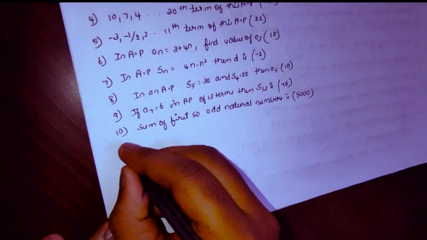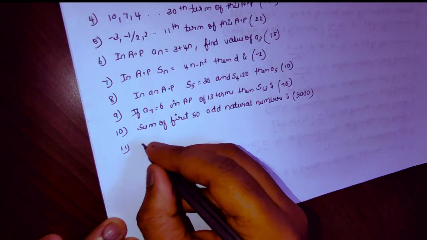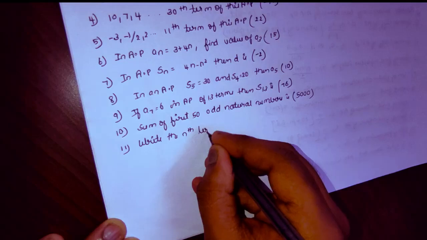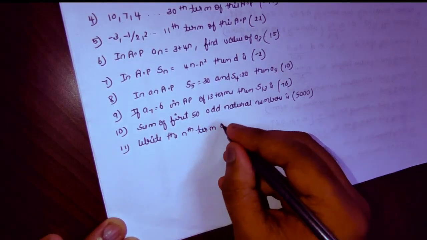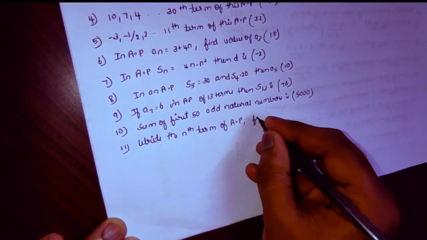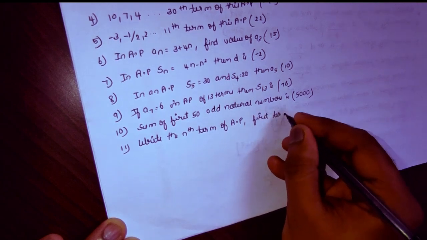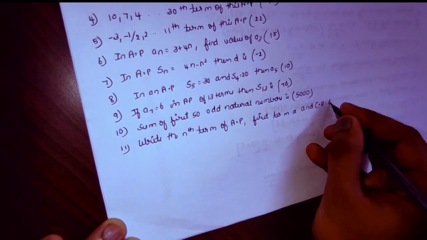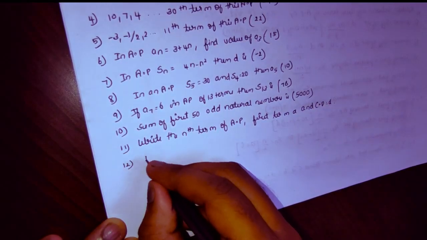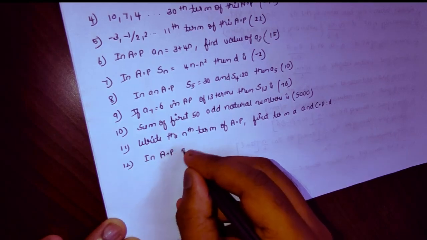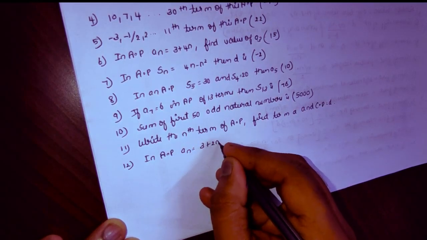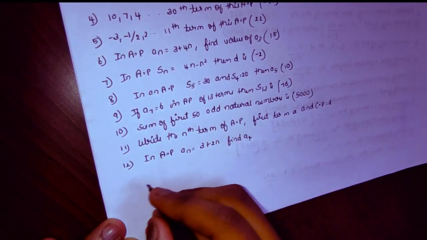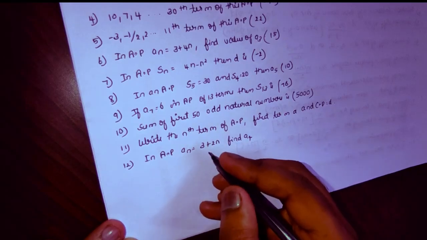Now 11th question. Write the nth term of AP where first term is a and common difference is d. In an AP, an is equal to 3 plus 2n. Find a4. These are some direct questions.